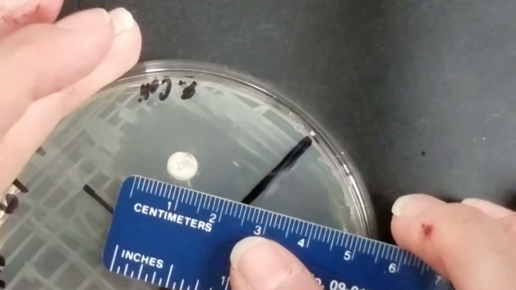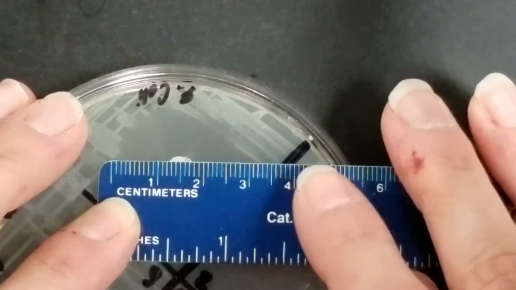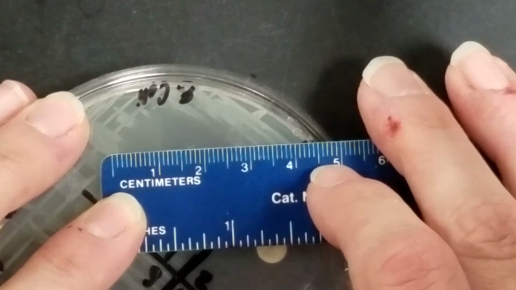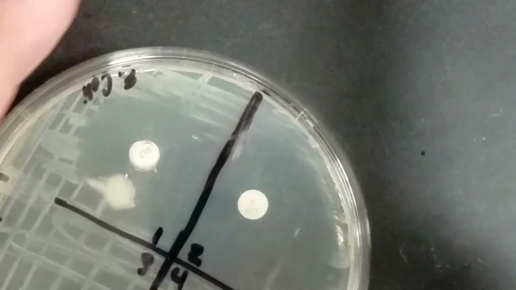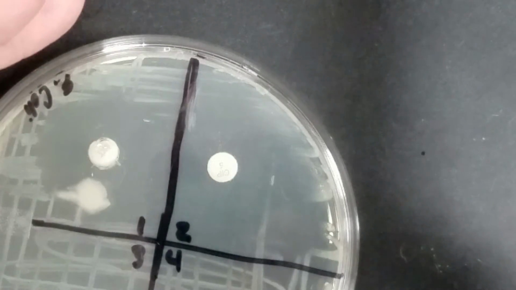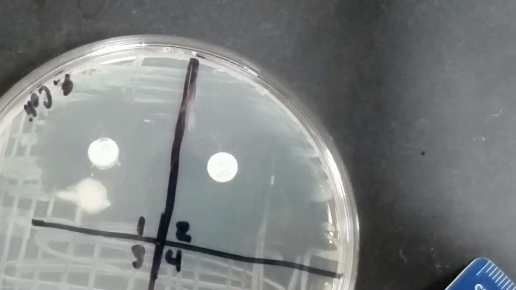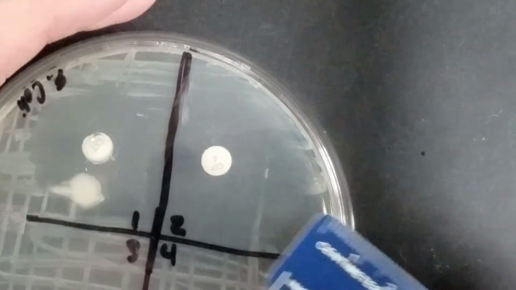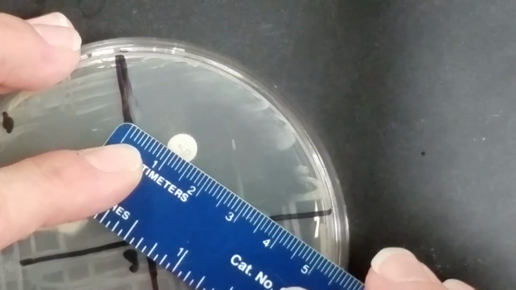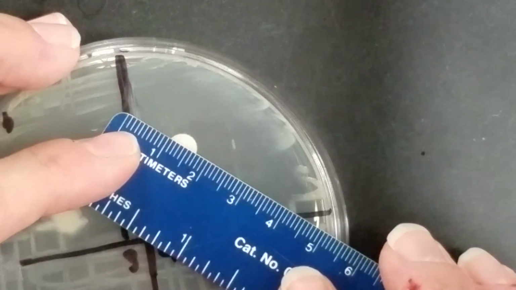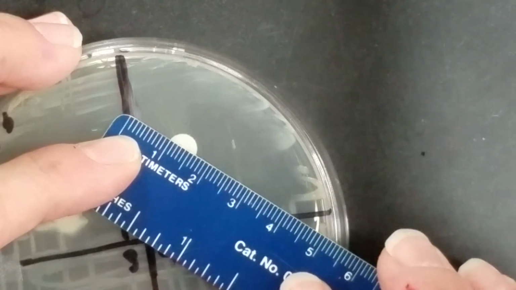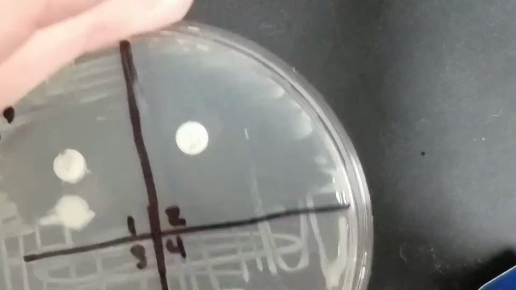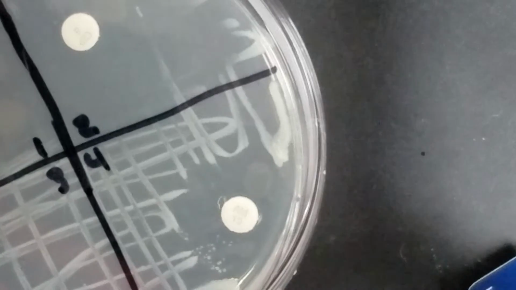So this looks like SXT, and it is going to be 27 millimeters. The next one is Cipro. This one's got a huge zone in it. Let's see, probably from there to there, probably looking at about 29 on that one. 3 doesn't appear to have one.